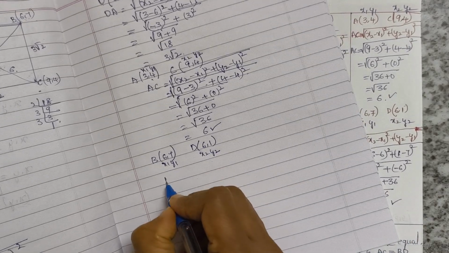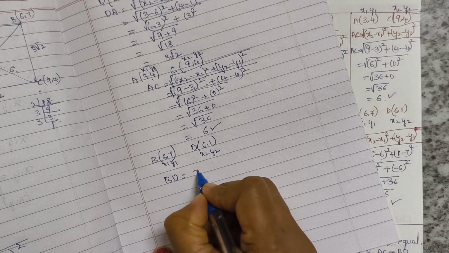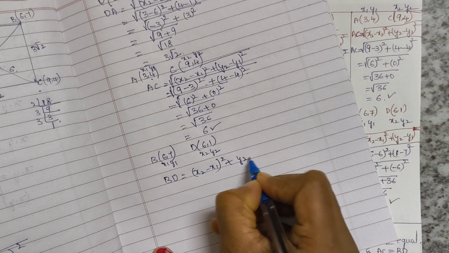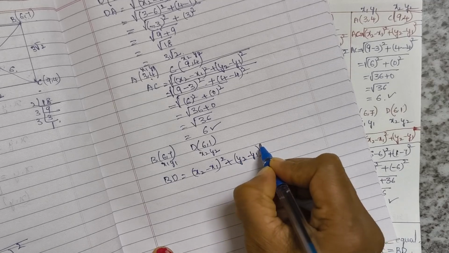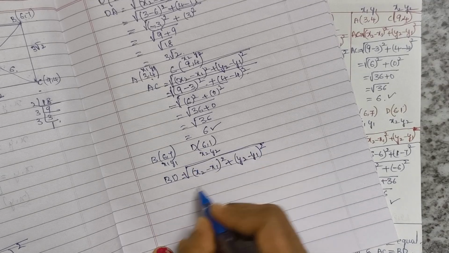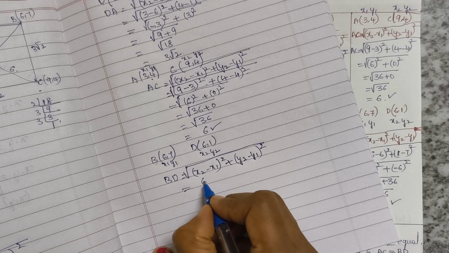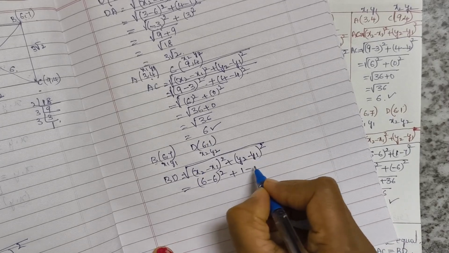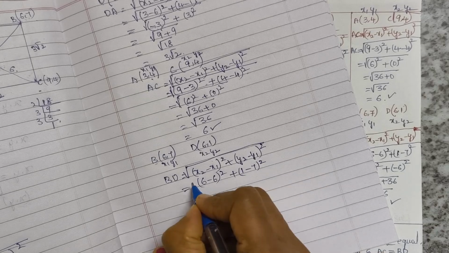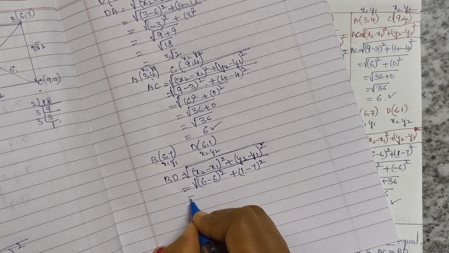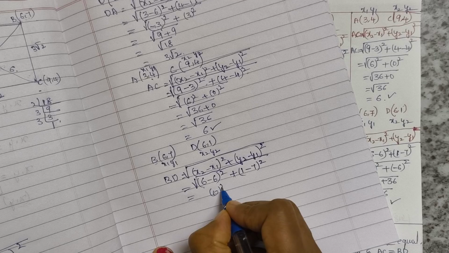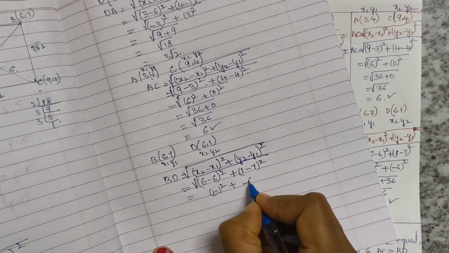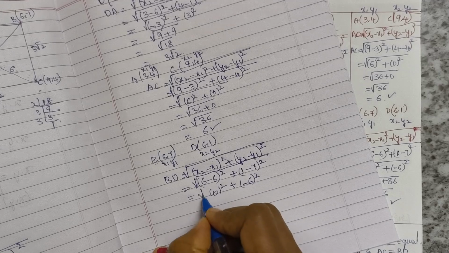BD is equal to √((x2 − x1)² + (y2 − y1)²). This is 6 minus 6 whole square plus y2, which is 1 minus 7, whole square, under root. 6 minus 6 is 0 square, plus 1 minus 7, the bigger number sign is the minus, 7 minus 1 is 6, whole square, under root.